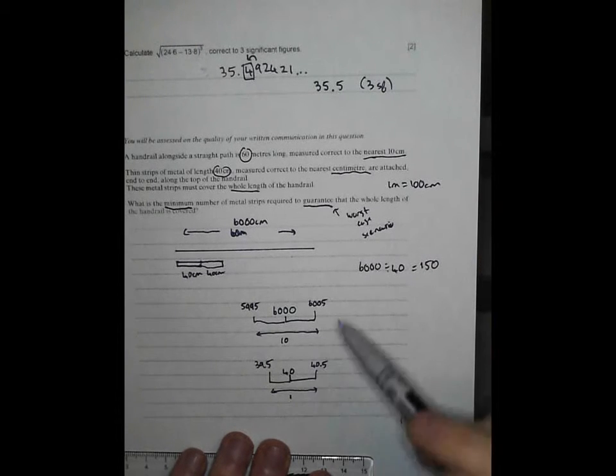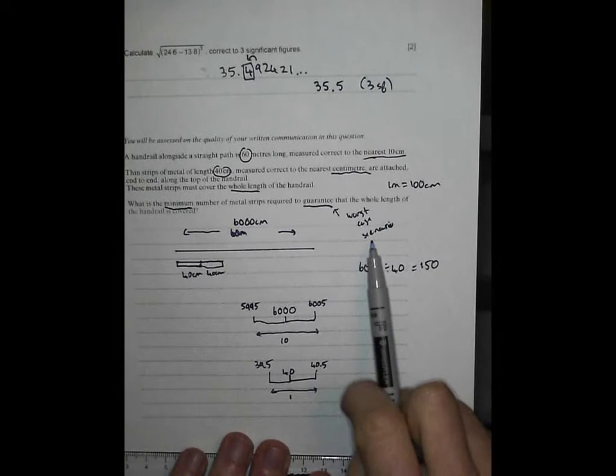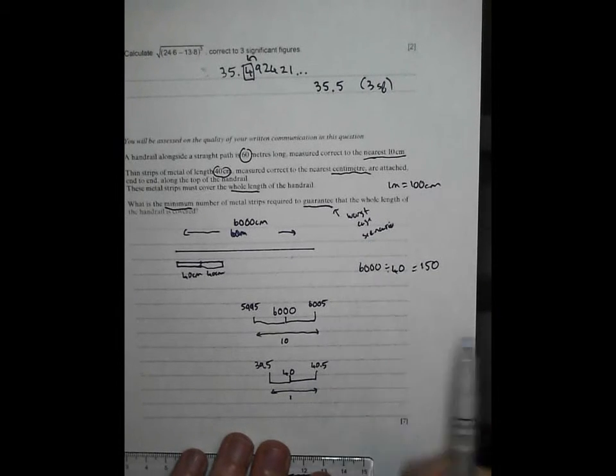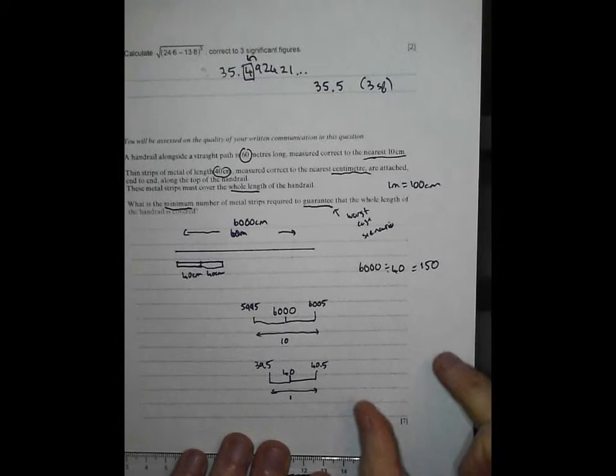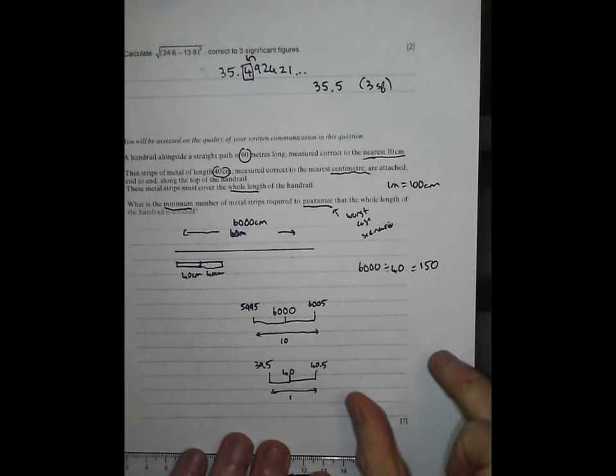So the question we're left with now is, how do we make sure we guarantee that we've got enough strips? Now, this goes back to what I mean about worst case scenario. We want the scenario that gives us the most strips, the worst case scenario, because that means we guarantee that we've done it.